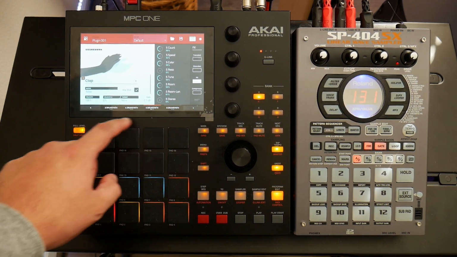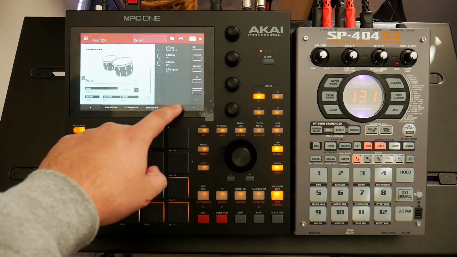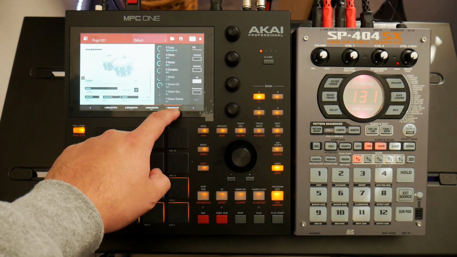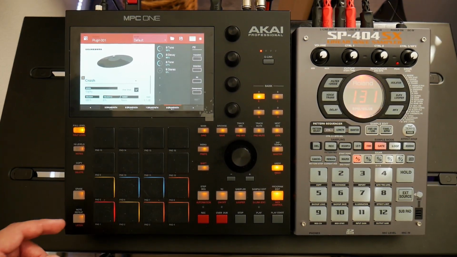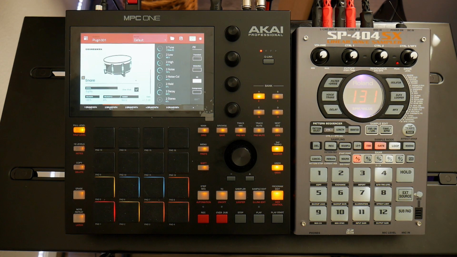There's a clap in there. Toms, percussion, and a crash. So let's start with the snare drum first. I'm going to alter the snare drum.